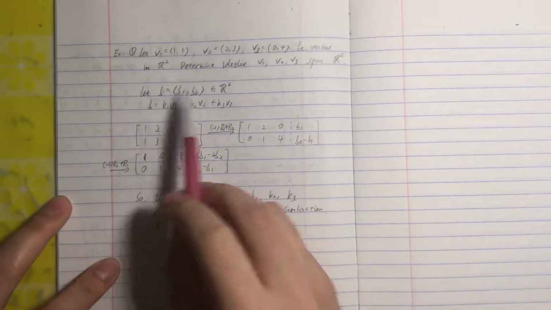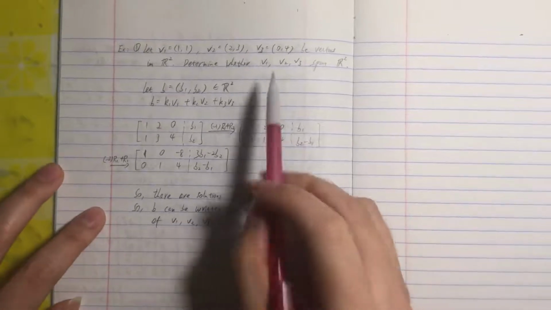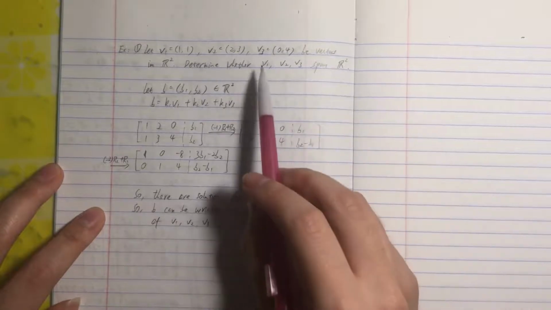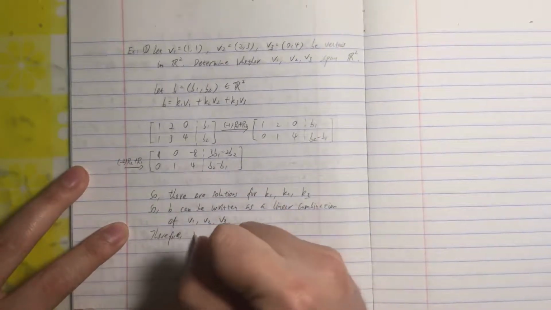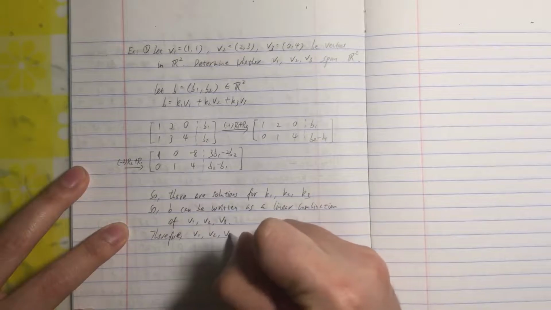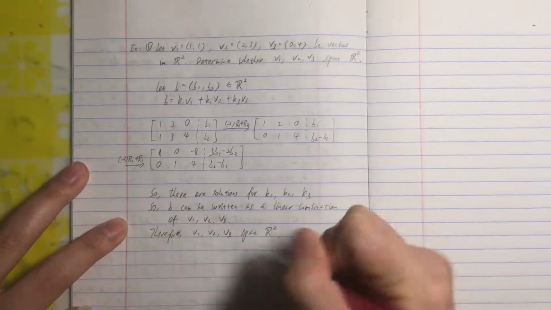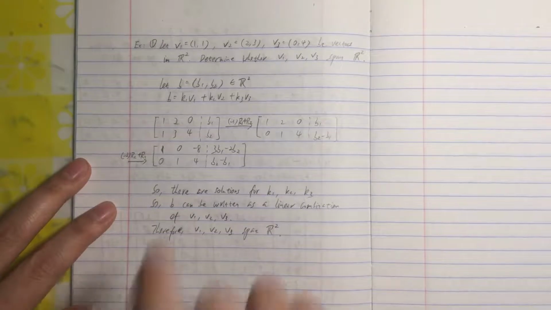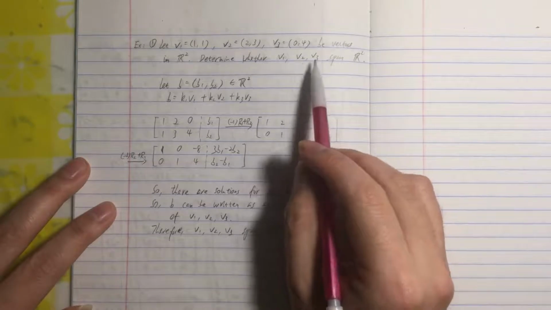If an arbitrary element in R2 can be written as a linear combination of v1, v2, v3, that means every element in R2 can be written as a linear combination of v1, v2, v3. That means v1, v2, v3 span R2. Therefore, v1, v2, v3 span R2. On the other hand, if there are no solutions for k1, k2, k3, if it's inconsistent, that means v1, v2, v3 don't span R2.